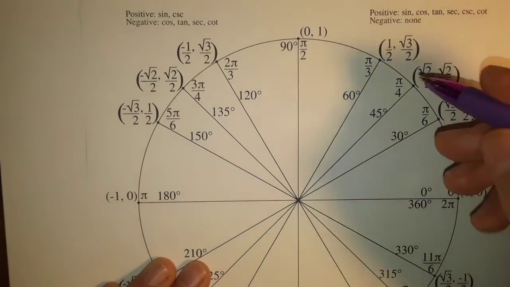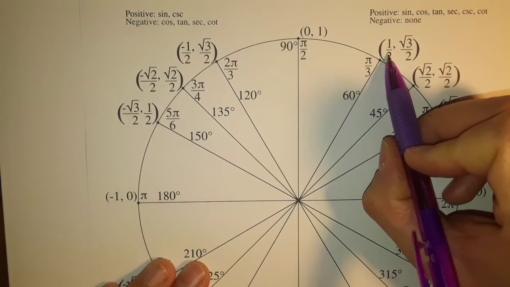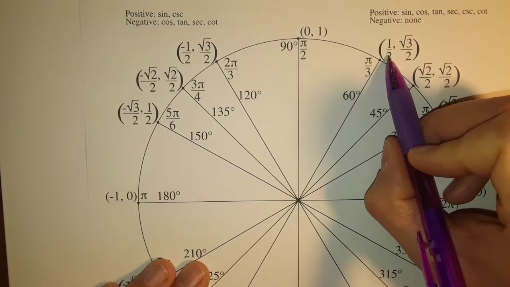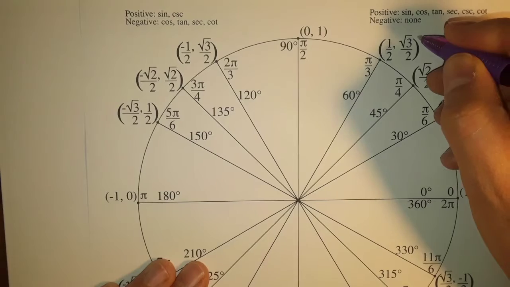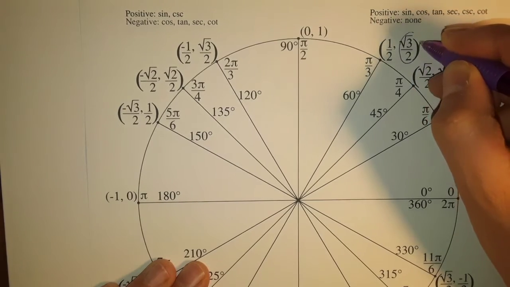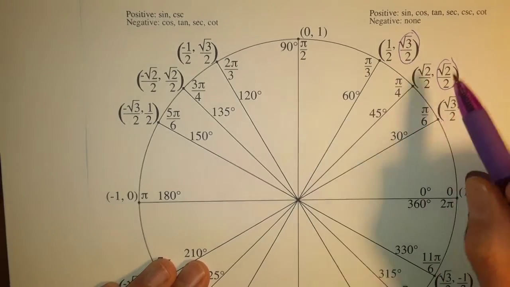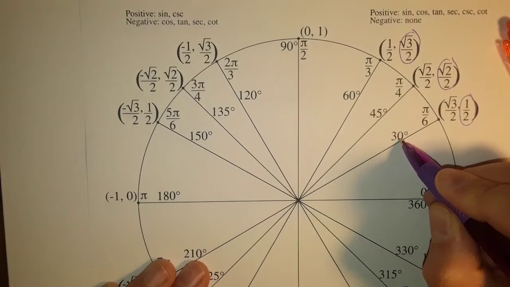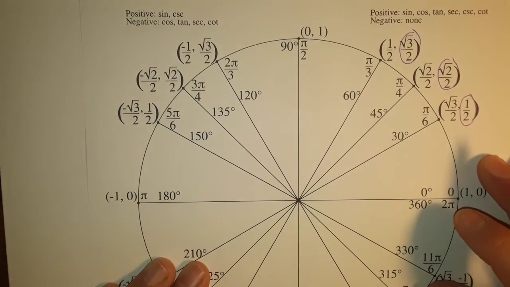Remember that on the unit circle, the left side is cosine and the right side is sine. This will be sine of 60, this would be sine of 45, this would be sine of 30, right? So as you can see, all these are positive.